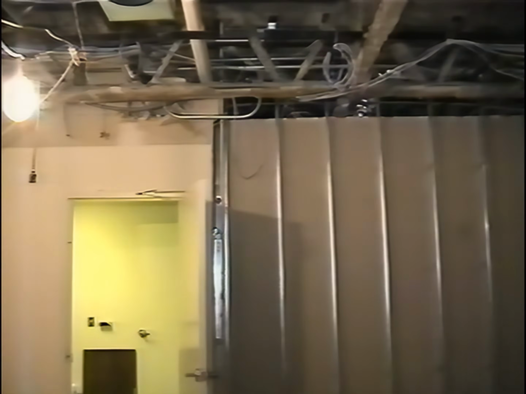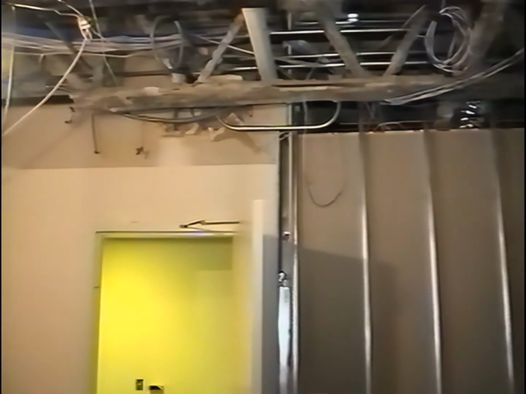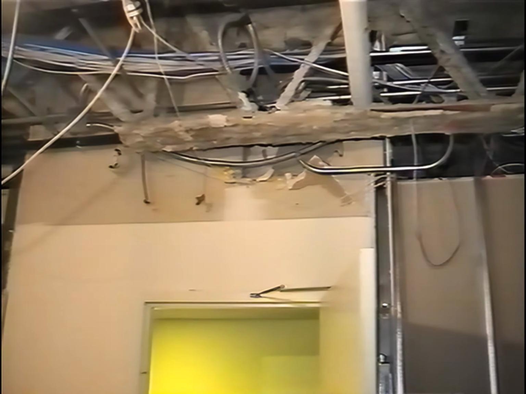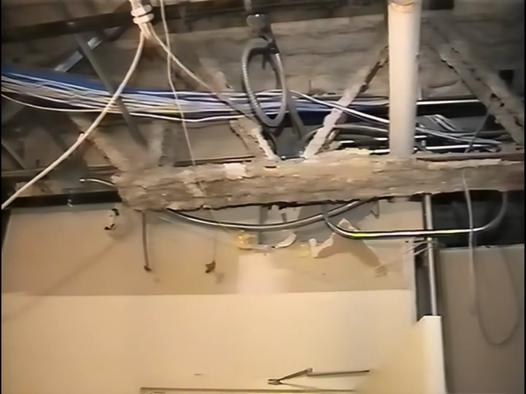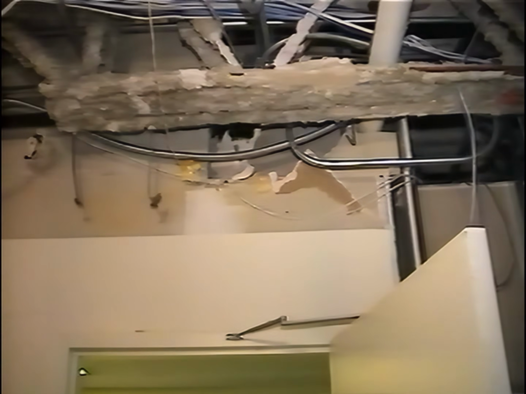We'll begin with the west side of bar joist of the number 335.